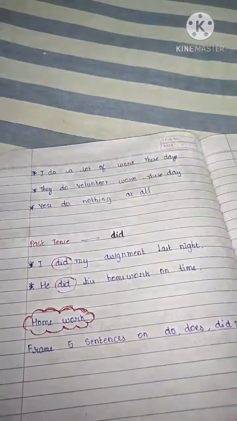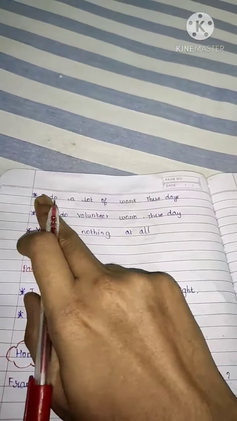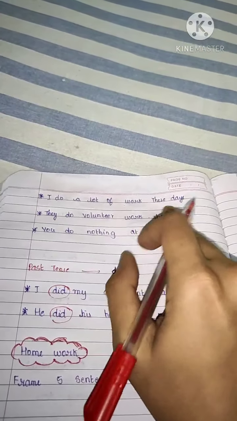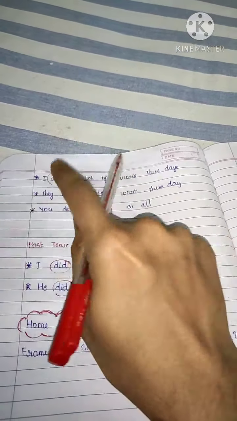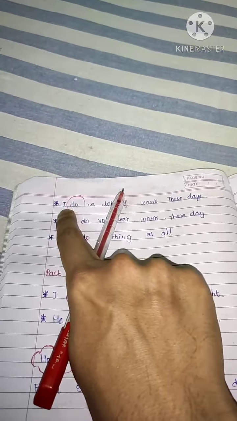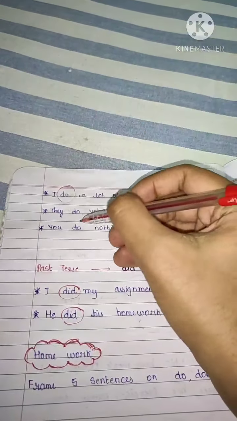Let us study some examples. I do a lot of work these days. So here the sentence is starting with the pronoun I, so I have used do after the pronoun.